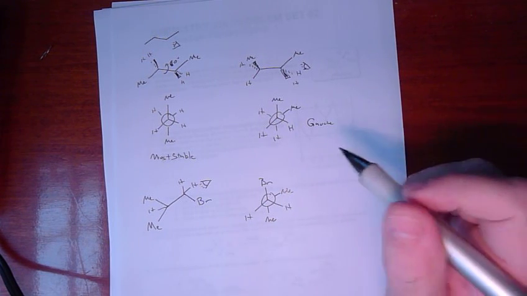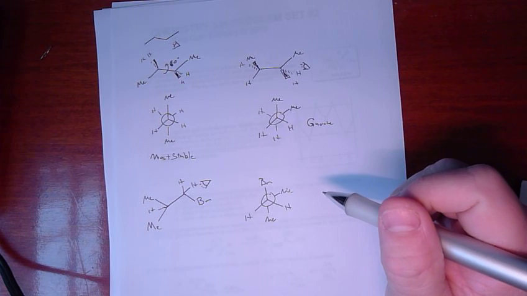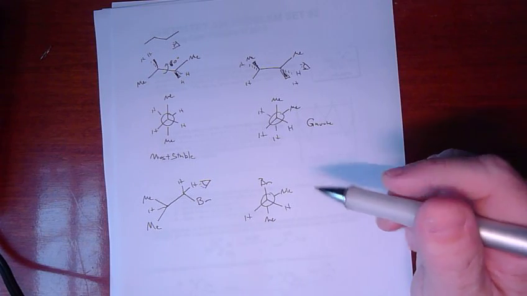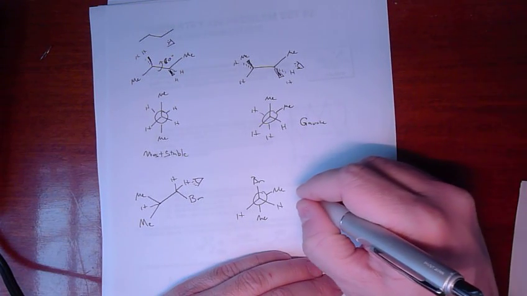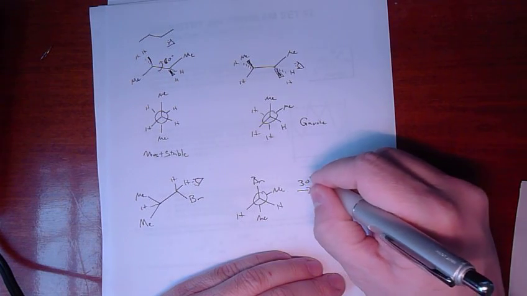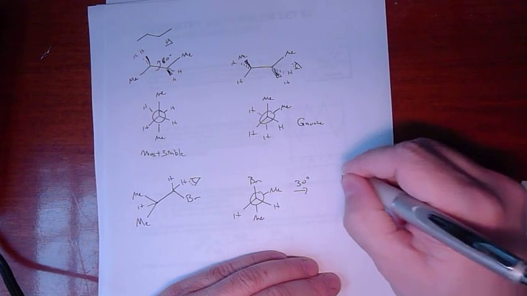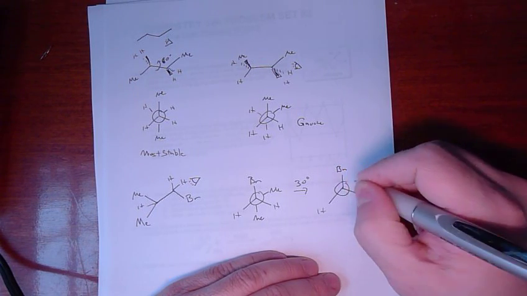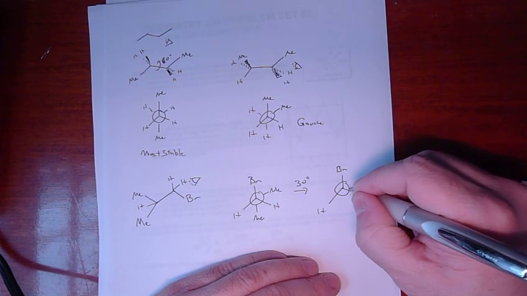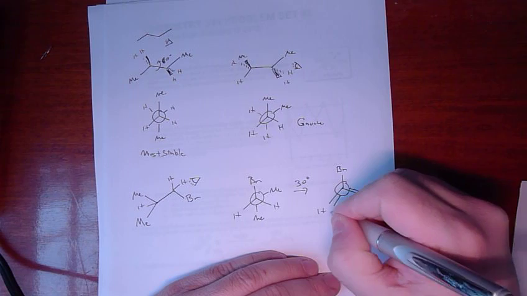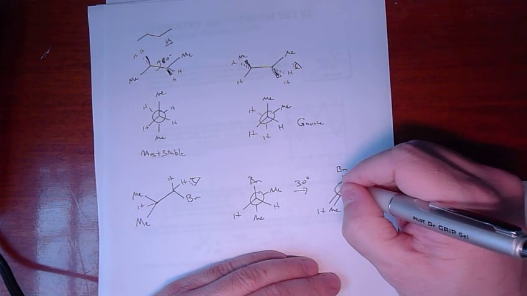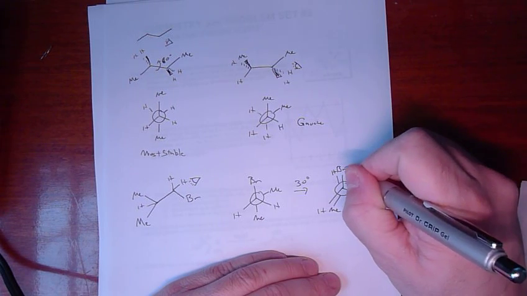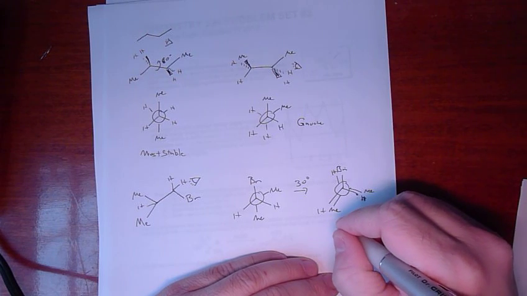So I think that probably the best way to answer this question is to just go ahead and draw all of the different staggered and eclipsed conformations. All right, so we're going to rotate this 30 degrees. So we're going to take this down. So that's an eclipsing conformation, but one thing is you don't have a methyl group eclipsing a bromide. I'm going to turn it another 30 degrees.